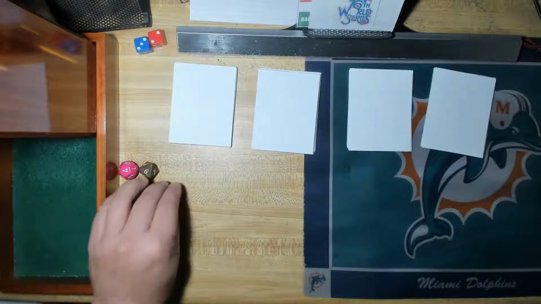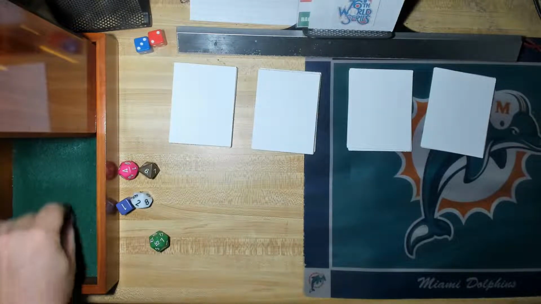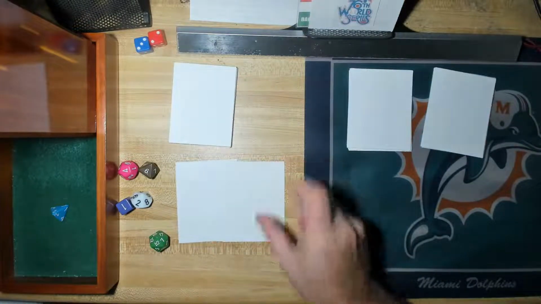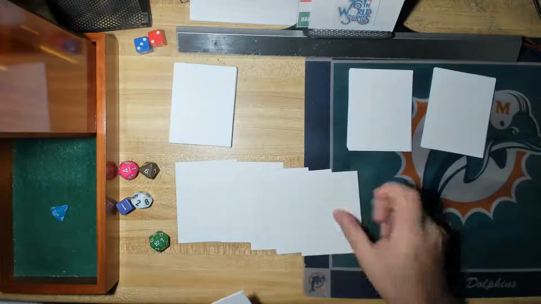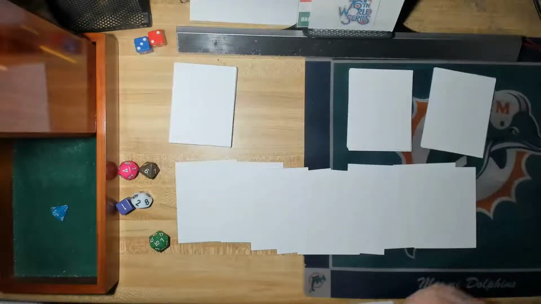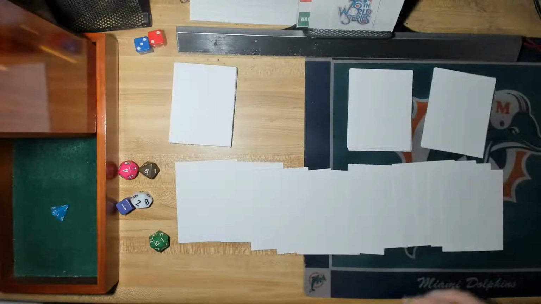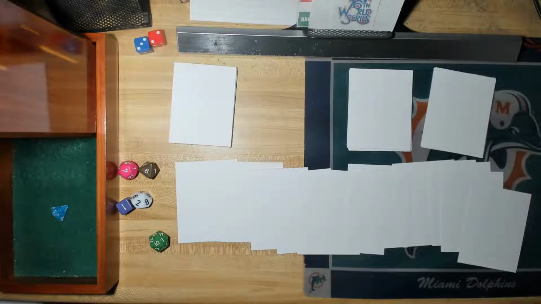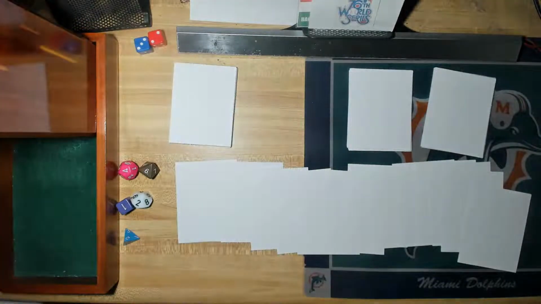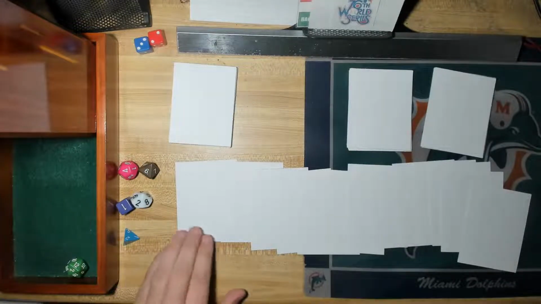Our next pack. Once it's a 2, we go back to the Classics. And now we got 14 of them. 4, 5, 6, 7, 8, 9, 10, 11, 12, 13, 14. So we got 14. Still rolling a D20. A 2.